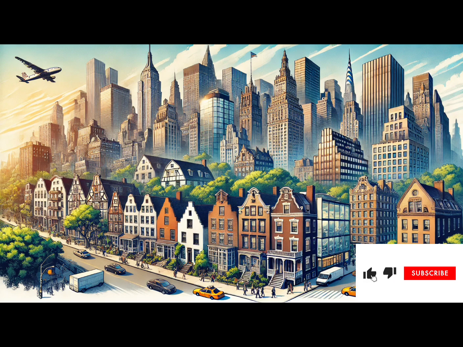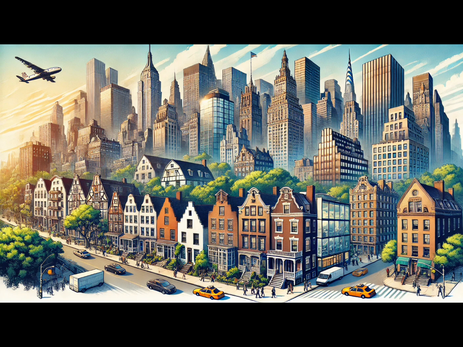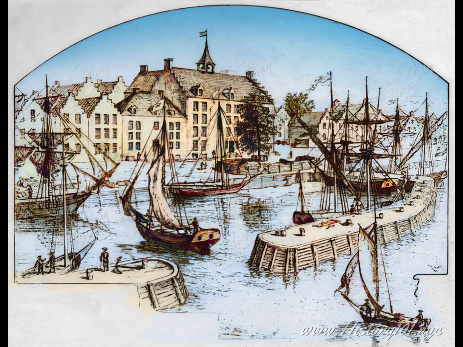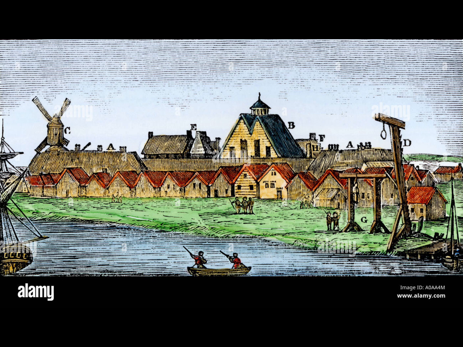Chronology. A. Colonial beginnings, 1624 to 1776. Dutch settlement. The first structures in New York, then New Amsterdam, were simple wooden buildings with steeply pitched roofs, influenced by Dutch architecture. English influence. After the English took control in 1664, Georgian architecture became popular, characterized by symmetry and proportion. Notable examples include Trinity Church, built 1698, rebuilt in 1846.